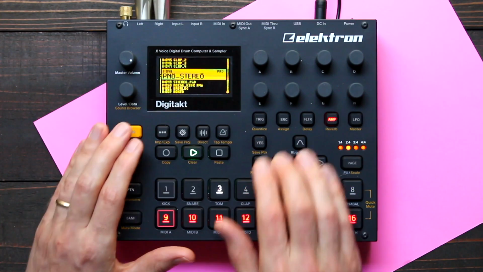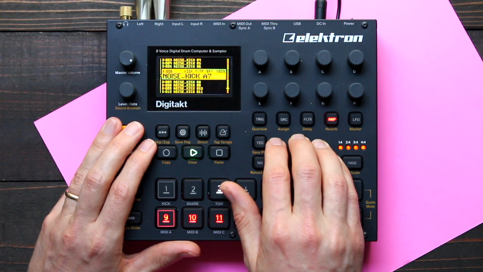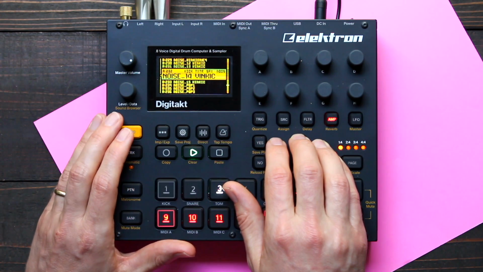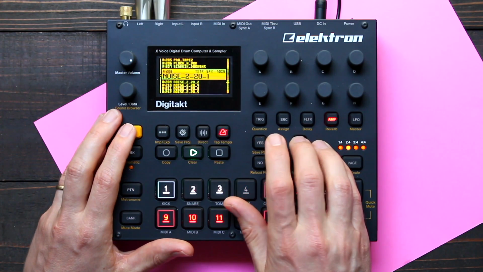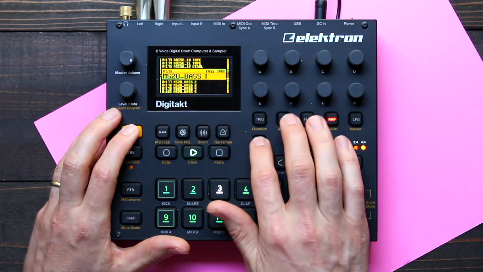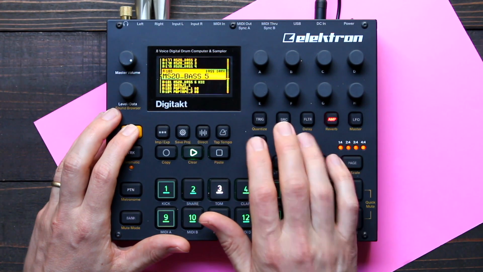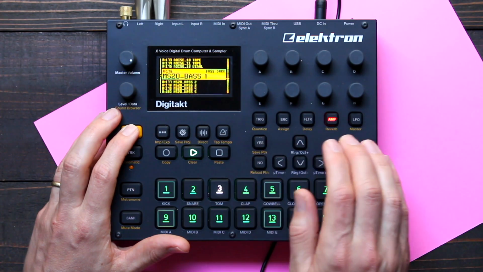Okay, next sound, I'm going to add in some bass. Got some MS-20 samples up here that I like. I think I like that first one.